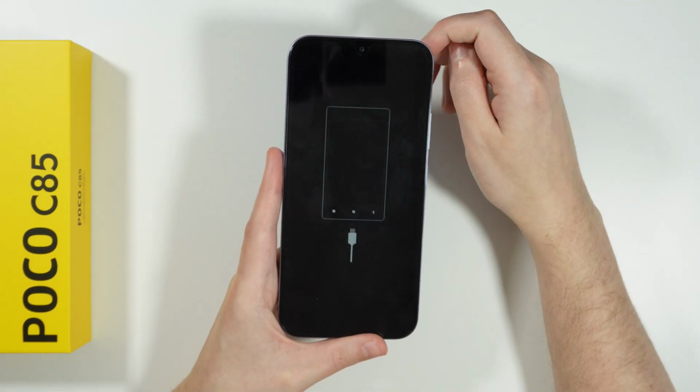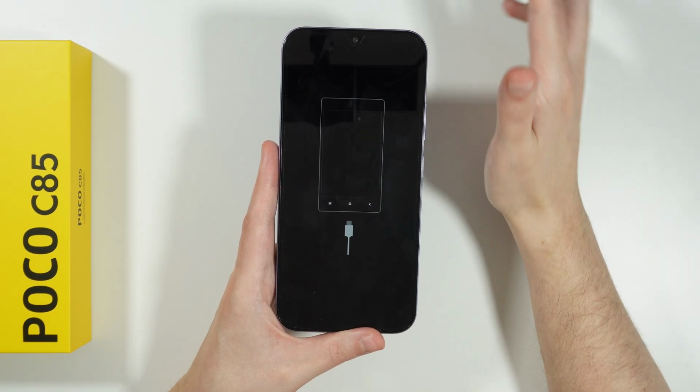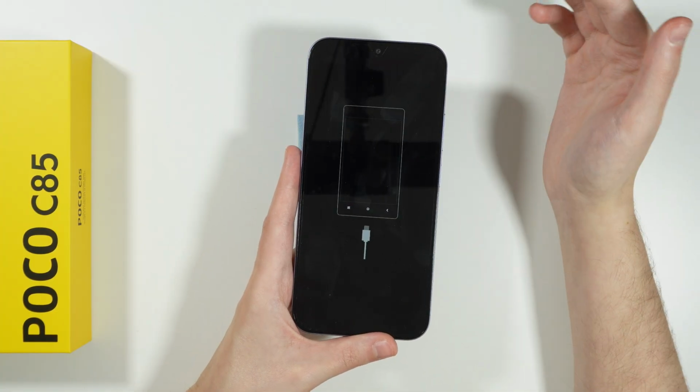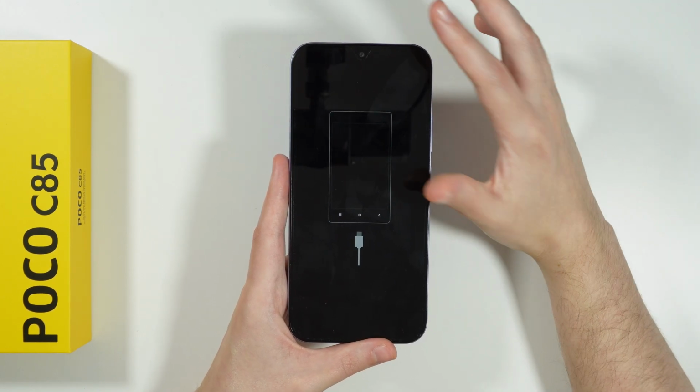I believe most of the time Xiaomi smartphones and POCO and Redmi smartphones require you to have a software on your computer in order to actually be able to use the download mode, but this is how the download mode looks like on this phone.